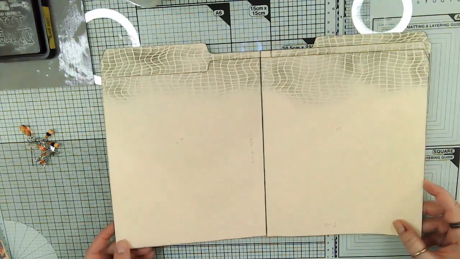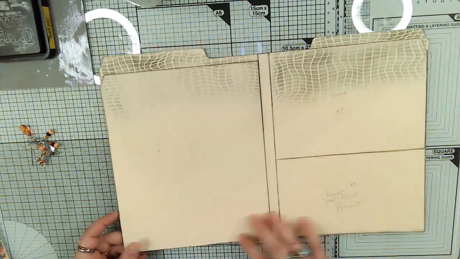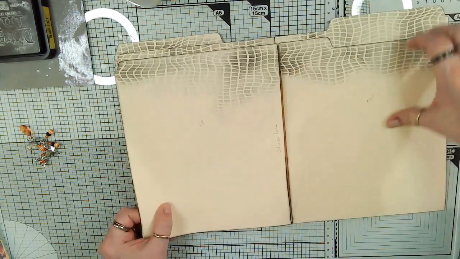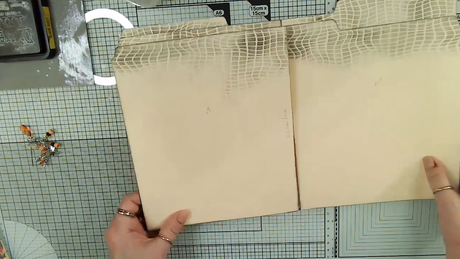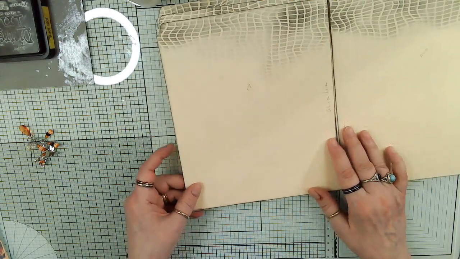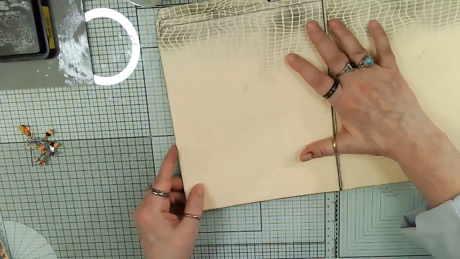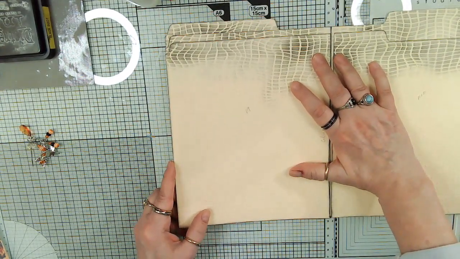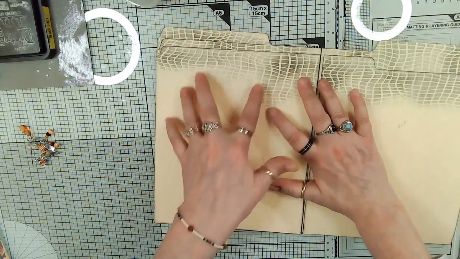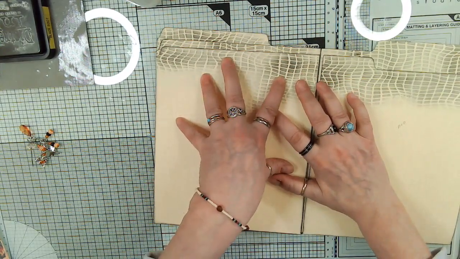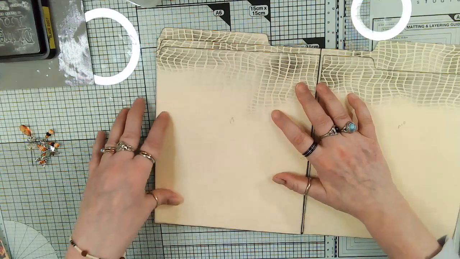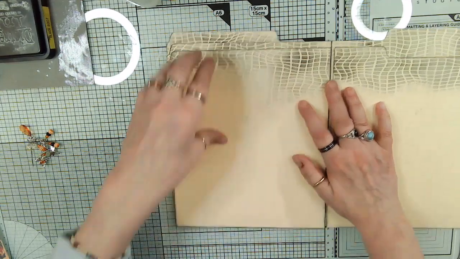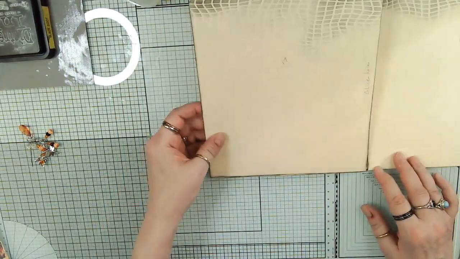But, so now we've got our journal. No, we don't. We have to make the pocket over here. Now, I'm tempted to make this a side pocket, because it would be huge, and think of the big card. This way, it's going to be narrower. I just don't really want a tab sticking out the side. Well, I'm just going to have to do it.